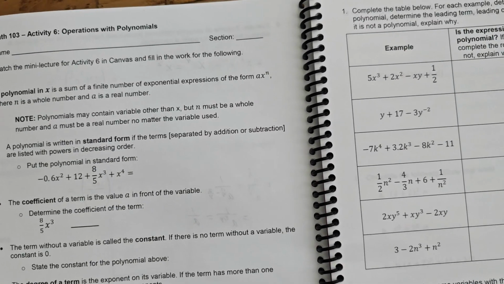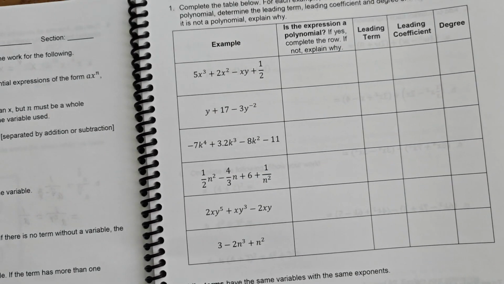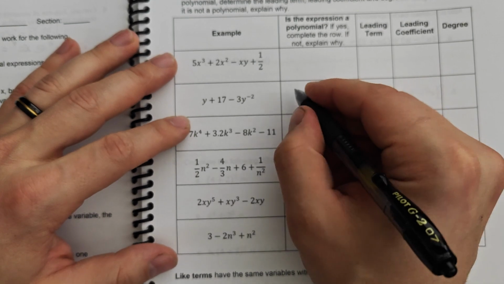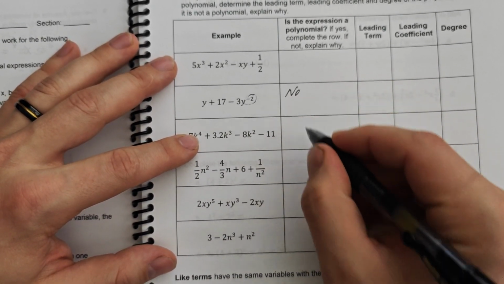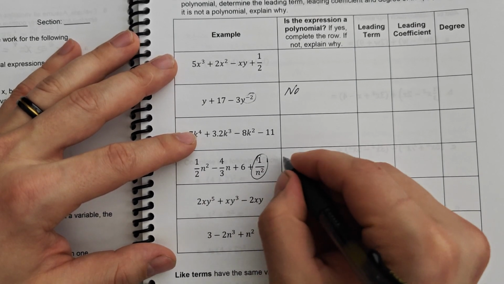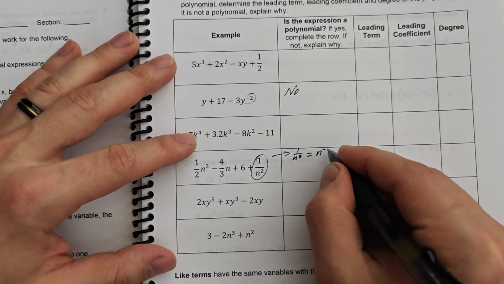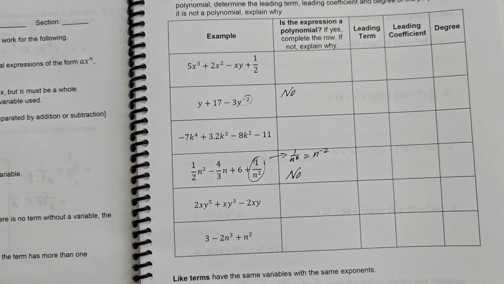Moving on to activity 6, which is operations with polynomials. Now I talk a little bit about the definitions of polynomials, what it takes for something to be a polynomial. However, you have negative exponent, it's not a polynomial. Or if we've got a 1 over n squared, 1 over n squared is the same thing as n to the negative second, so that means that no, that is not a polynomial as well.